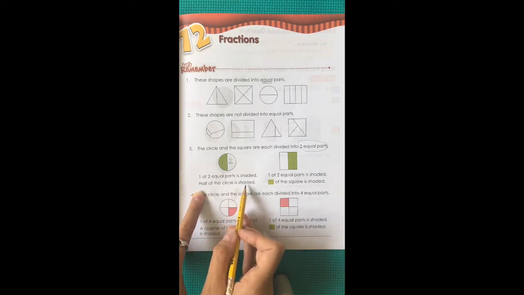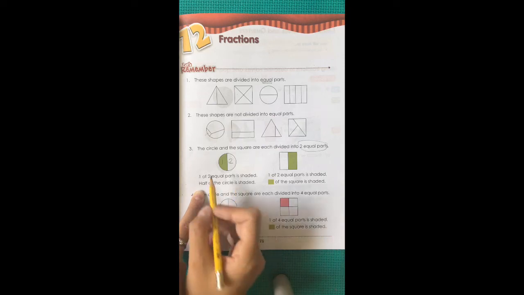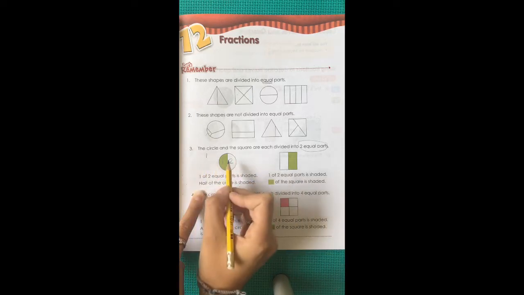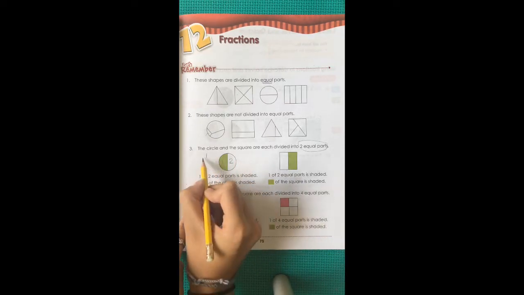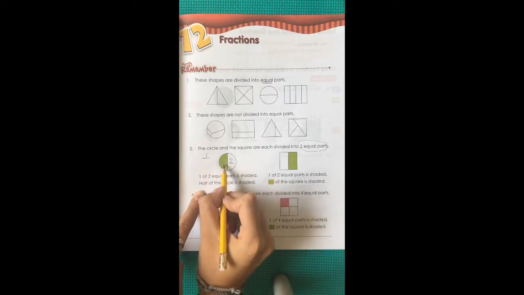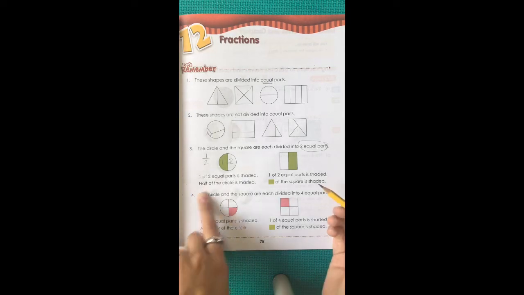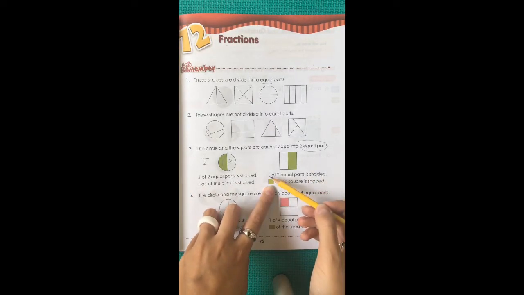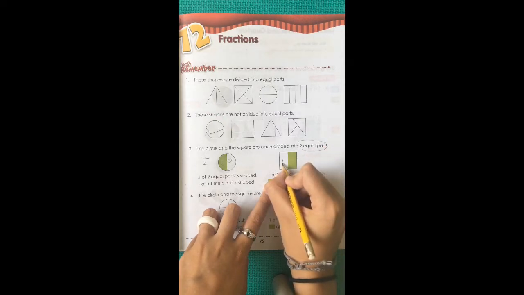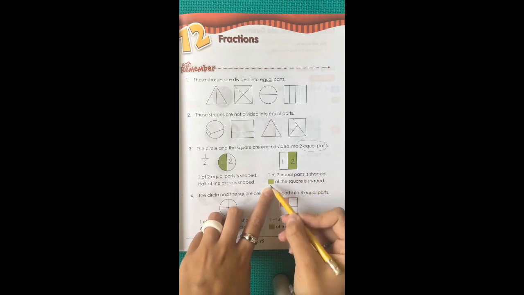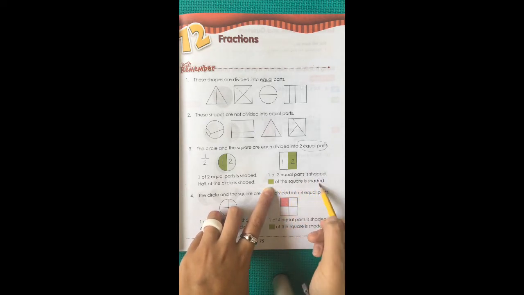And remember, I taught you how to write this fraction. The number at the top tells me how many pieces I will get, which is 1. And the number at the bottom tells me how many pieces I have cut it into. 1, 2 pieces. Let's look at the square. The square says 1 of the 2 equal parts is shaded.